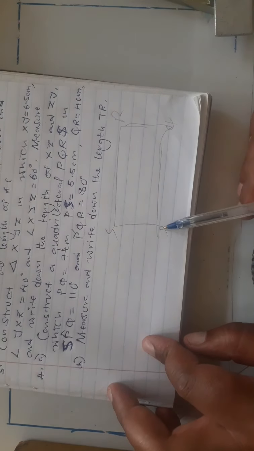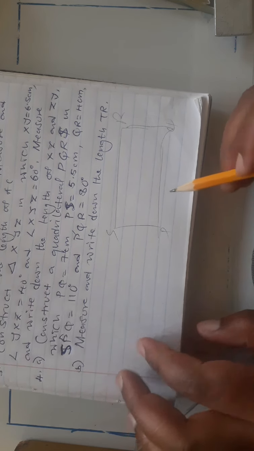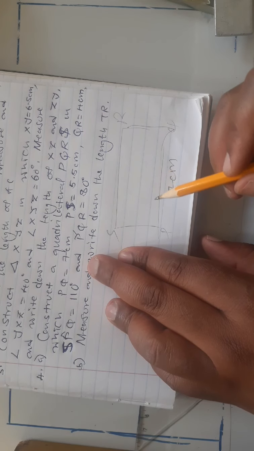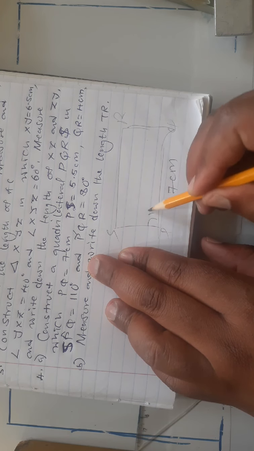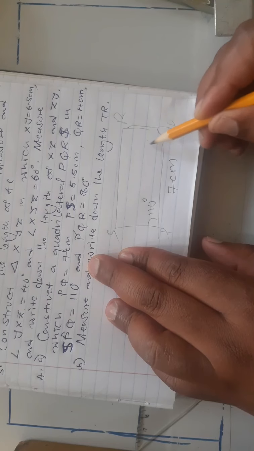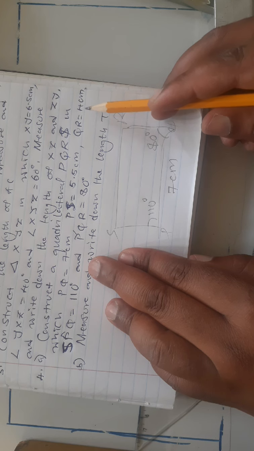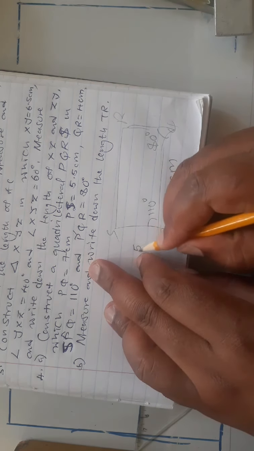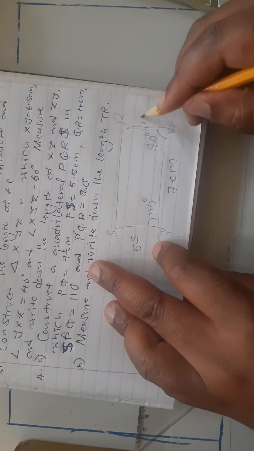So, like I said, the first step is you can do a sketch, something like that. You have got PQRS. Alright? So for PQ, it should be 7 centimeters. Then this angle should be 110 degrees. Then this one should be 80 degrees. Then you have another measurement which is PS. PS should be 5.5. Then you also have QR. QR should be 4 centimeters.